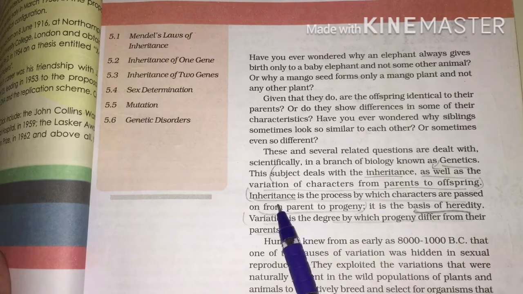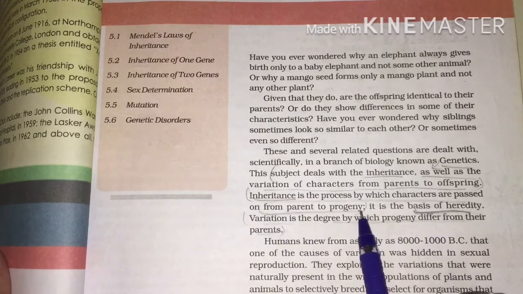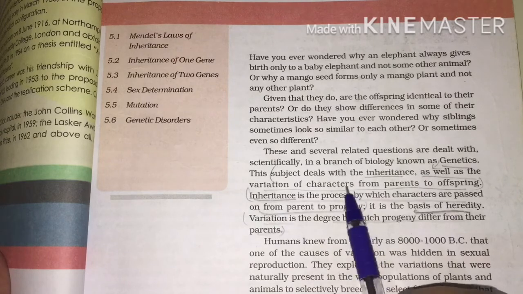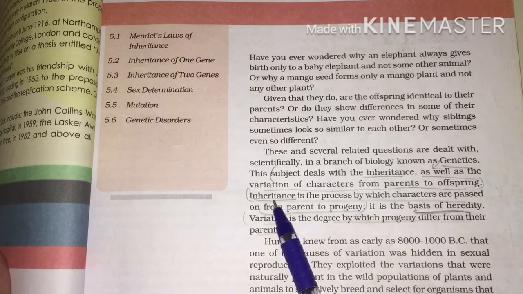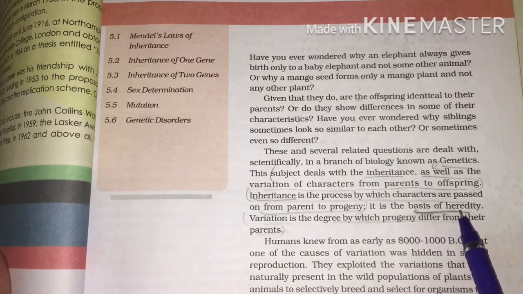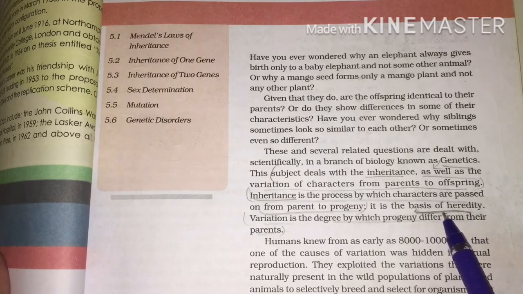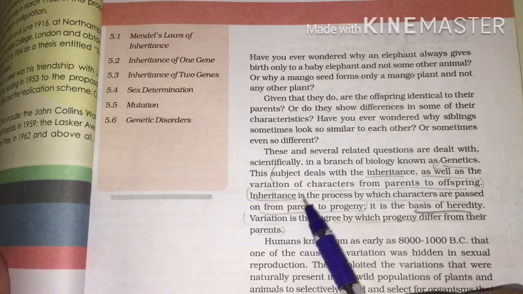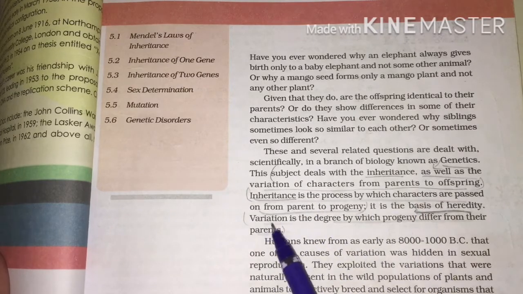Inheritance is also defined here. It is a process by which characters are passed on from parents to progeny. For that we call it inheritance, and this inheritance is the basis of heredity. There you can get a 1 mark question: name the basis of heredity. It is inheritance. Which one is the basis of heredity? An entrance exam question.